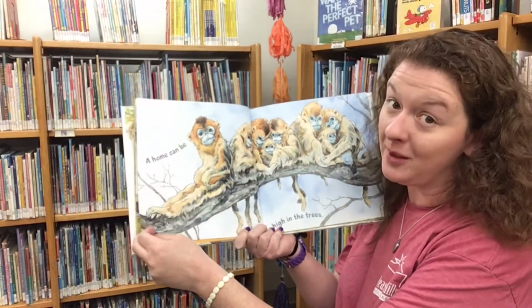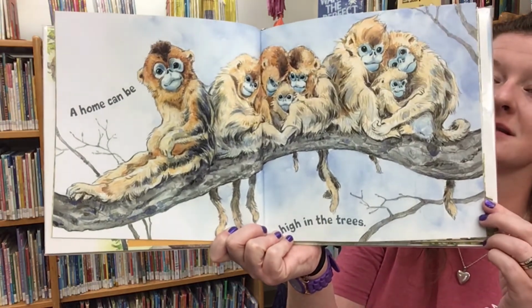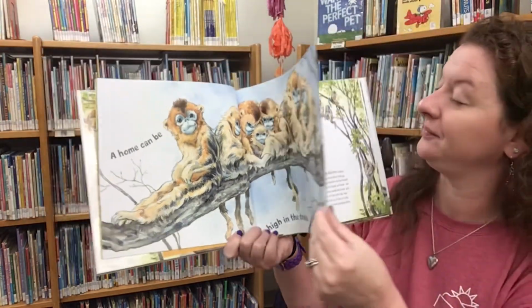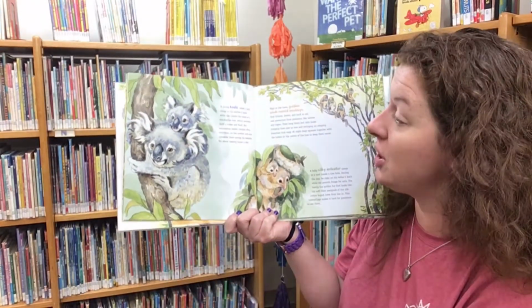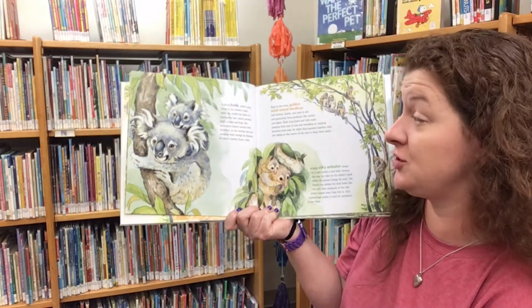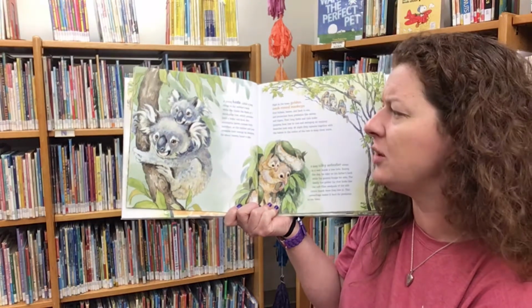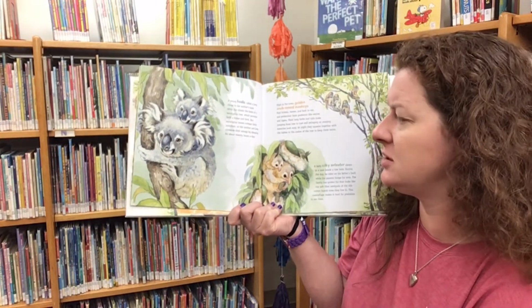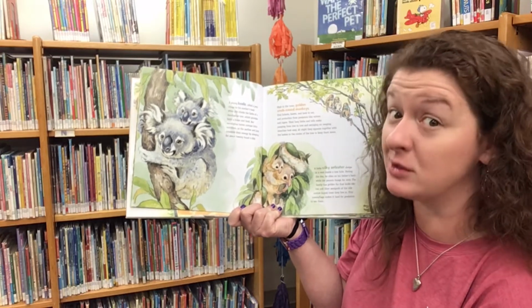A home can be high in the trees. A young koala, over here, called a joey, clings to his mother's back while she climbs the limbs of a eucalyptus tree, which provides both a home and food. But eucalyptus leaves contain little nutrition, so the mother and joey conserve their energy by sleeping for about 20 hours a day.